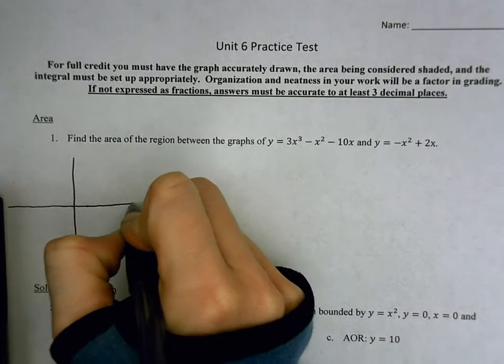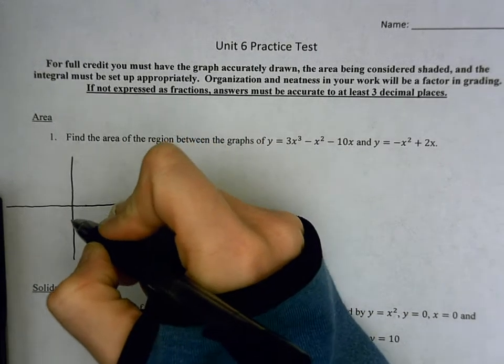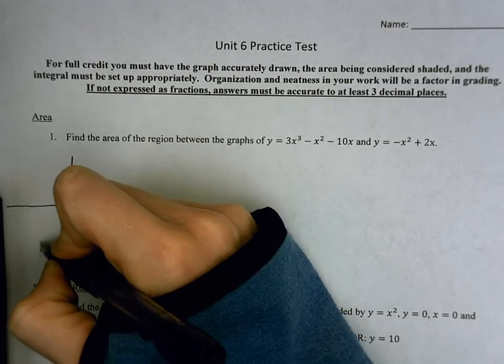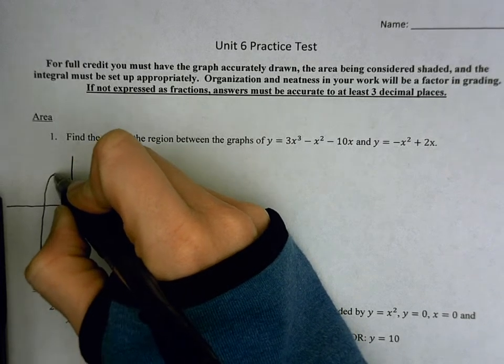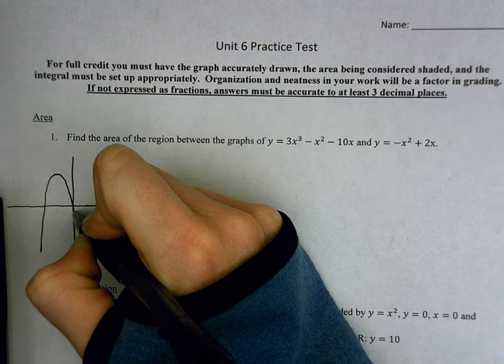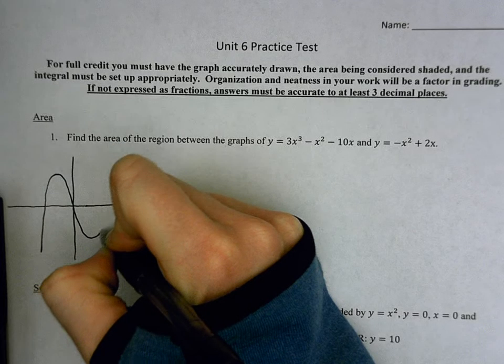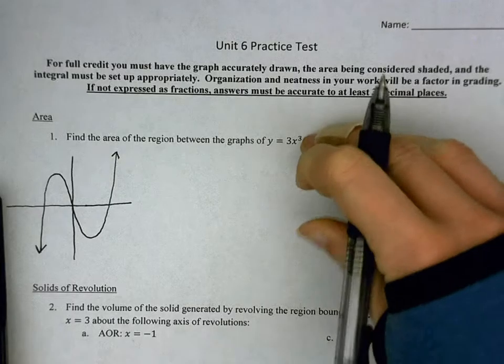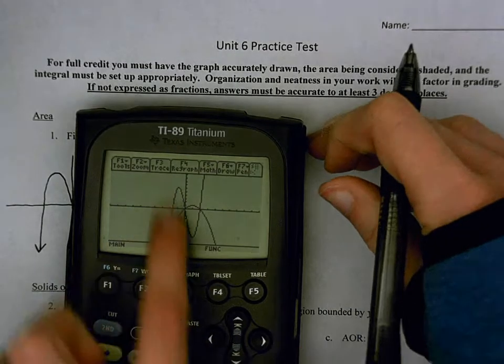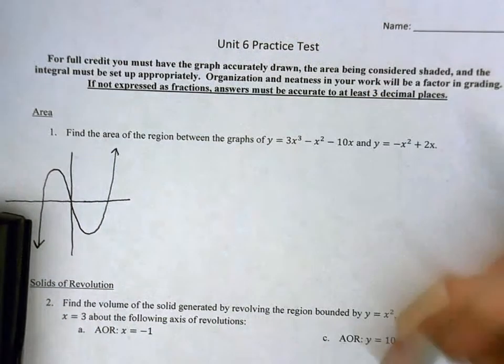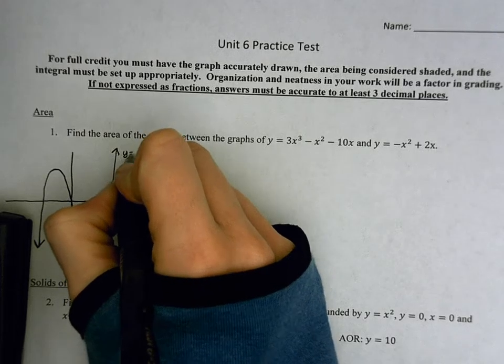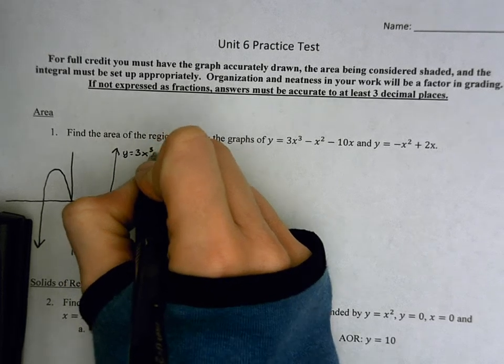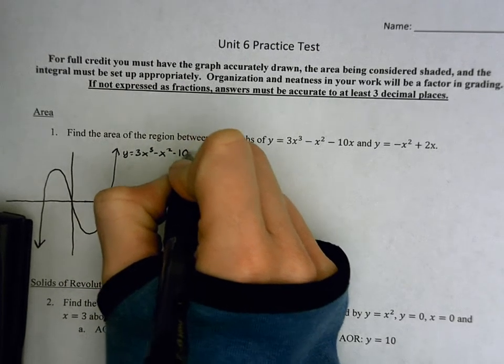Now when I say that your graph needs to be accurately drawn, it doesn't have to be perfect, right? We aren't in art class, but it does need to be accurate. So if something's going through the origin, it needs to be showing up on your paper as going through the origin. And that's the cubic graph that we see here. I'm going to label that y equals 3x cubed minus x squared minus 10x.